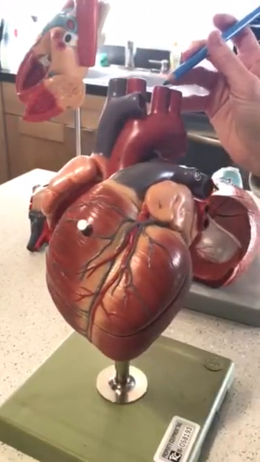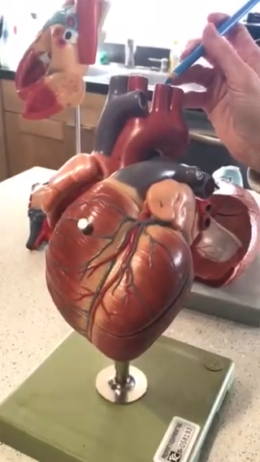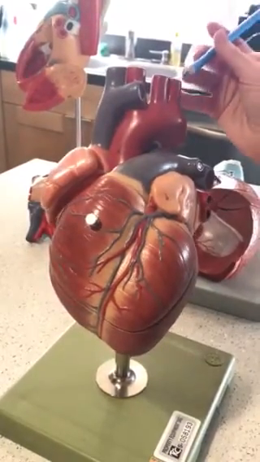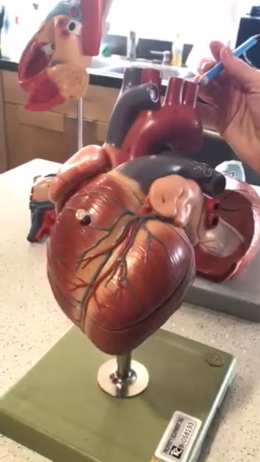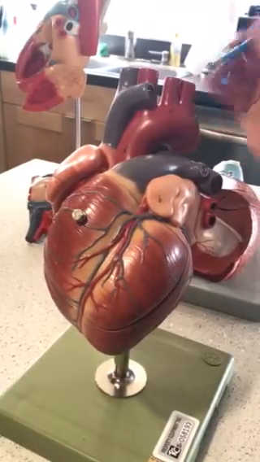The branch in the middle is the left common carotid artery, and the branch here on the far left is the left subclavian artery.